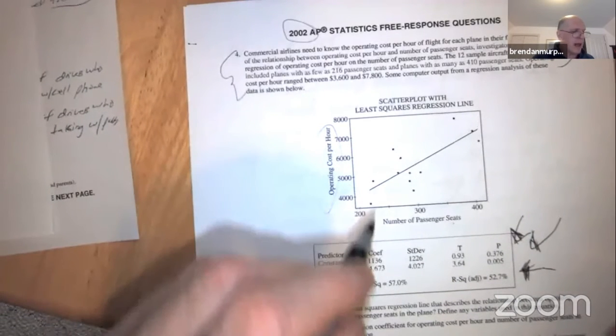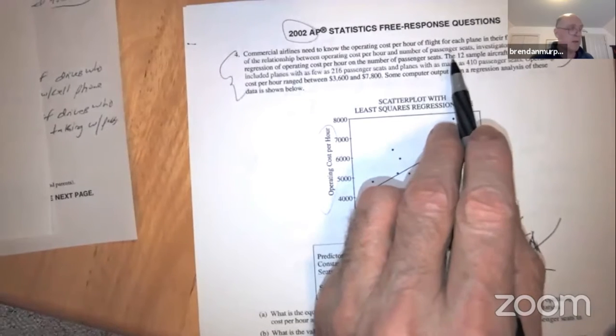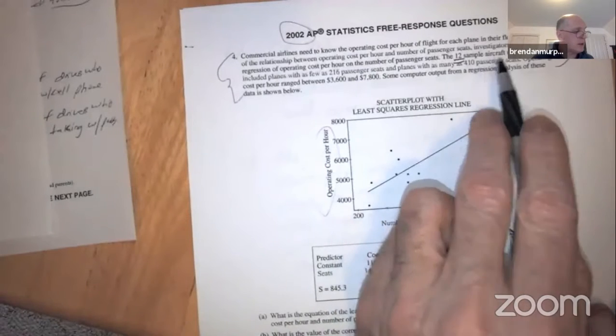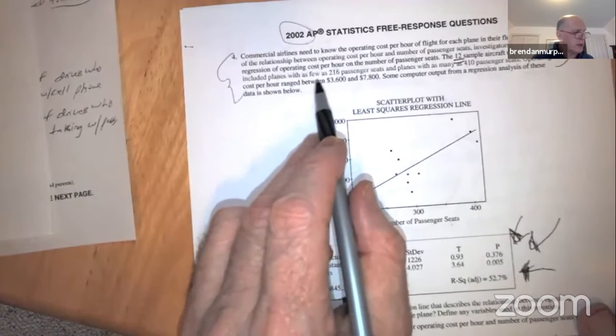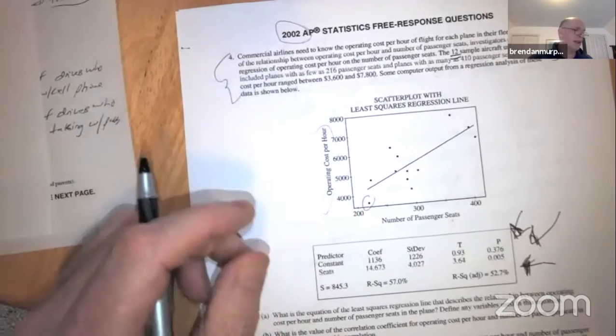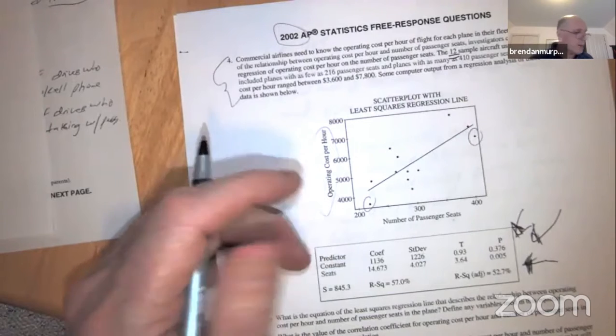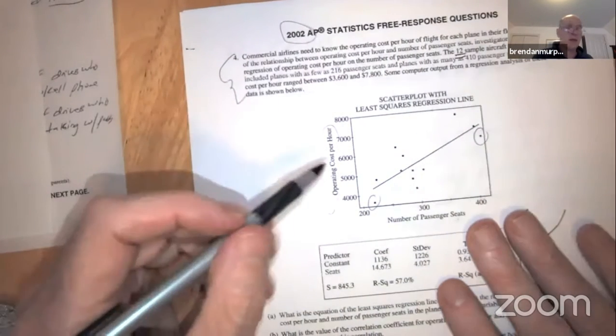Here's my 12 sample aircraft. So that long sentence number 2 made more sense when I looked at the graph. The 12 sample aircraft, I'd love 24 if possible, but 12 I guess is okay. Used in the study included planes with as few as 216 passenger seats and planes with as many as 410. So I look down here, that sort of looks like 216 and that sort of looks like 410. So these are big planes. These are wide bodies. These are planes that are flying internationally. These are big planes.